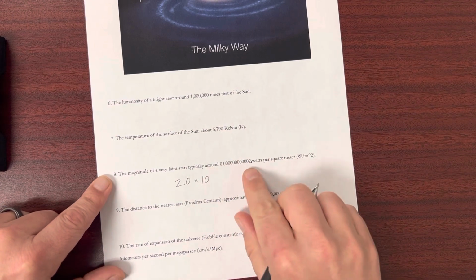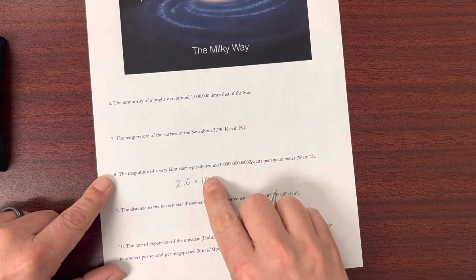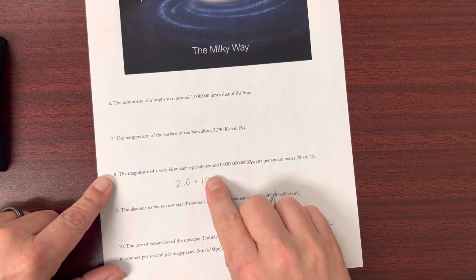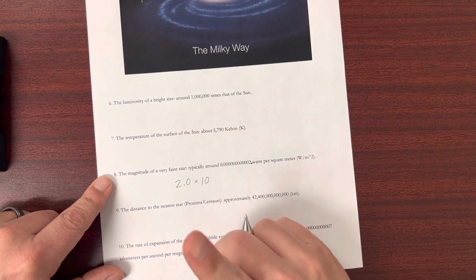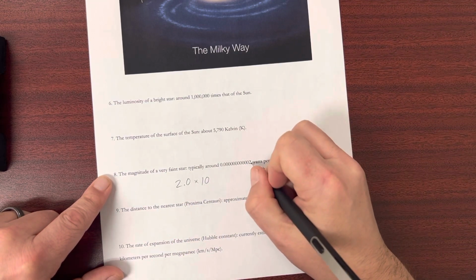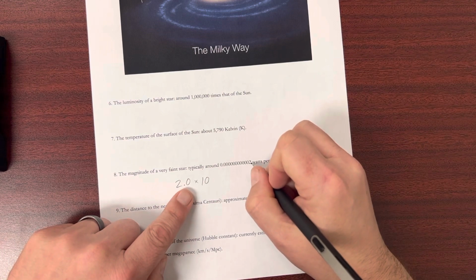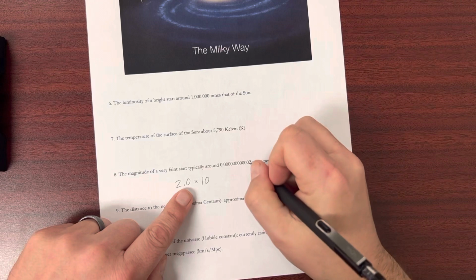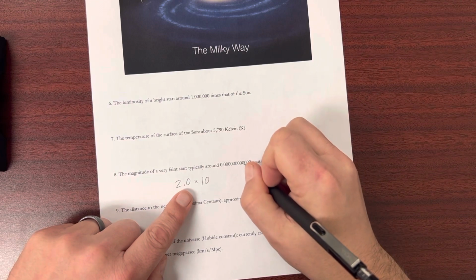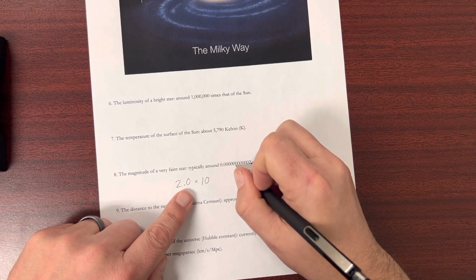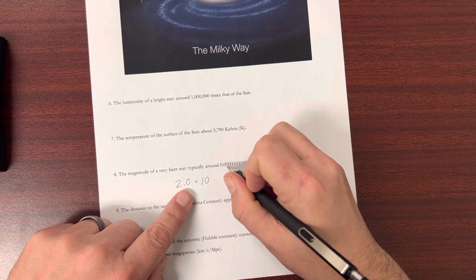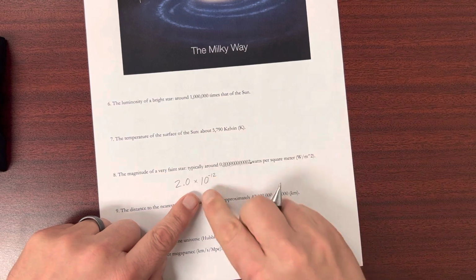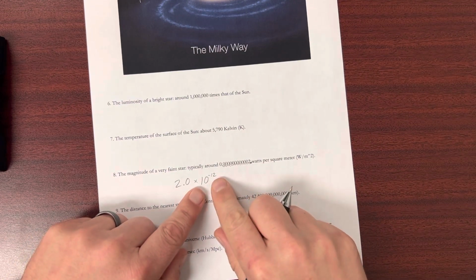Now in this case, since it's smaller than 1, it's going to be a negative number, 10 to the negative power of something. I'm still going to count my decimal places. So here's where it ends up, 2.0. How many times do I have to go over to get to the original decimal? 1, 2, 3, 4, 5, 6, 7, 8, 9, 10, 11, 12 times. So that means I have to raise this to the negative 12th.